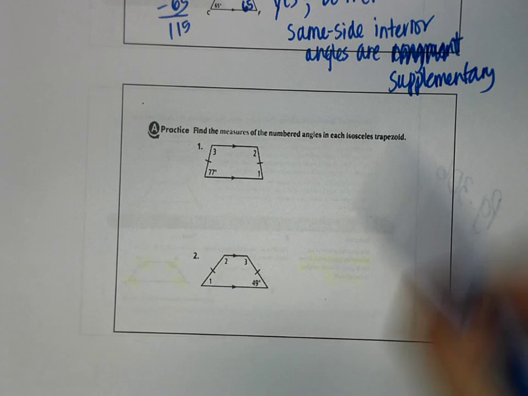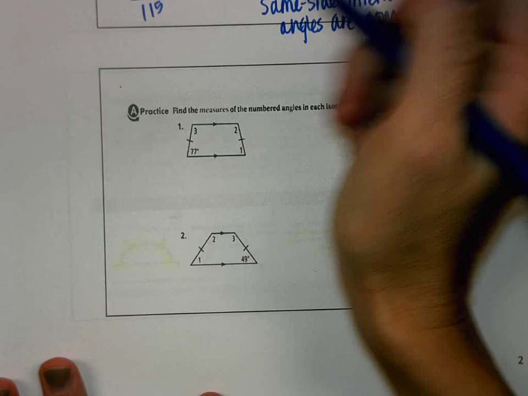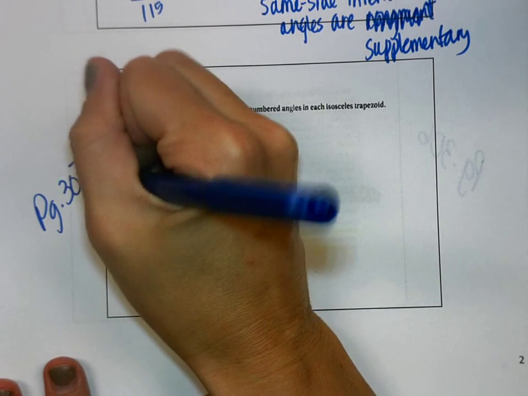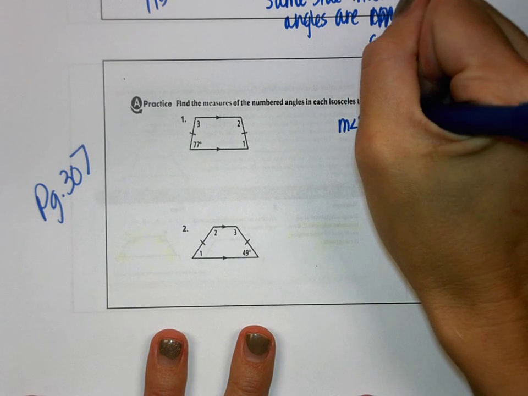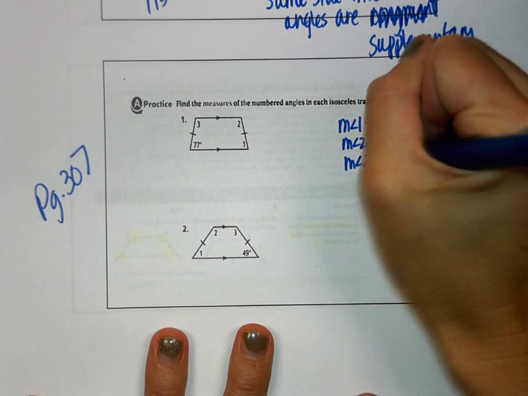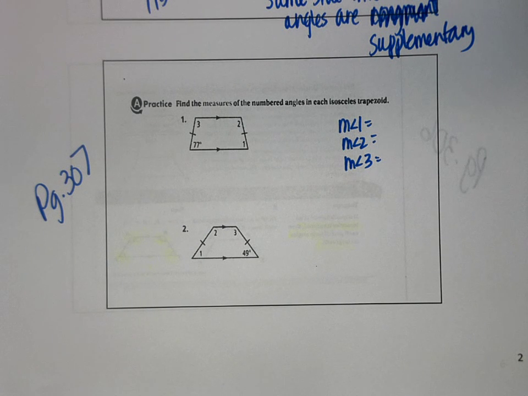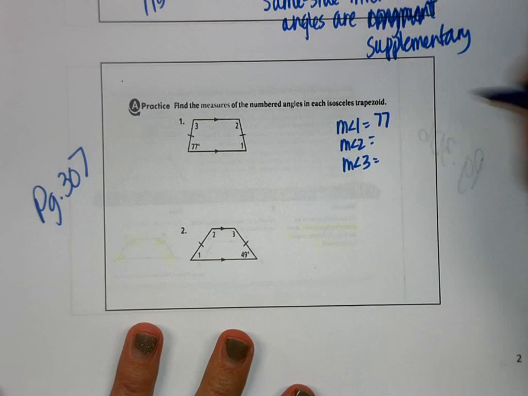I believe we're still on page 307. I'd like you to find the missing measures. I like to go over here and just write measure angle 1, measure angle 2, and measure angle 3. Finding the congruent base angle is usually the easiest, so measure angle 1 is also 77 degrees. Hopefully you put measure angle 1 is also 77.